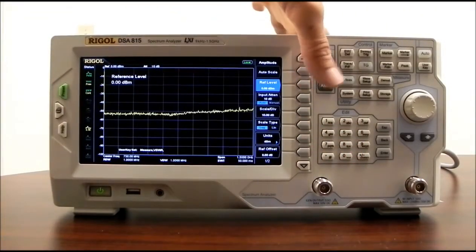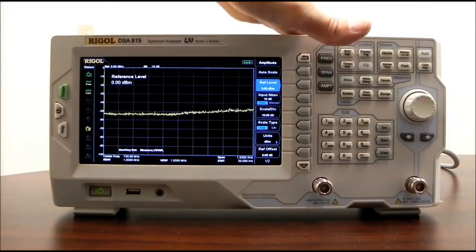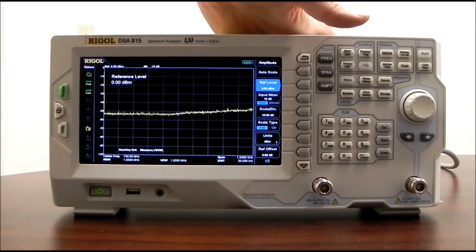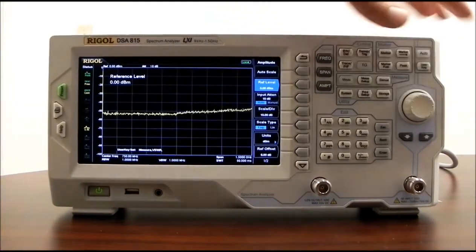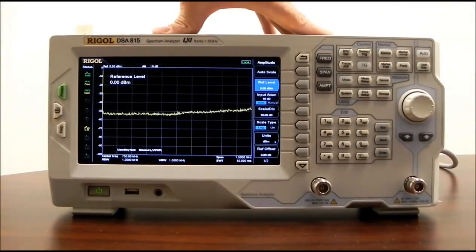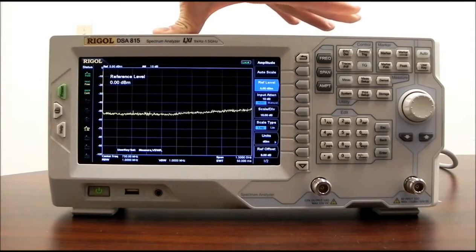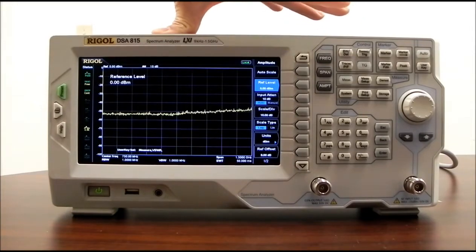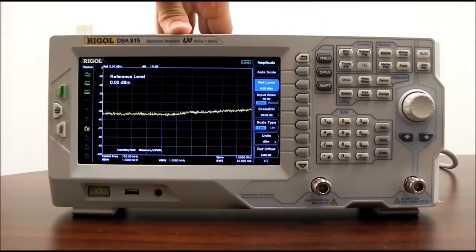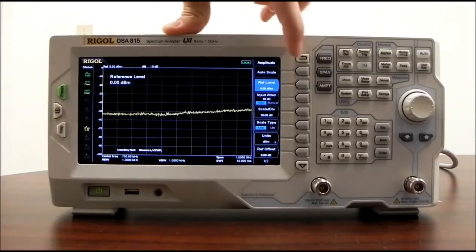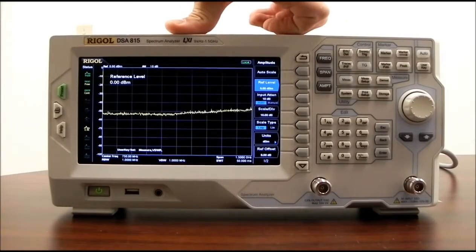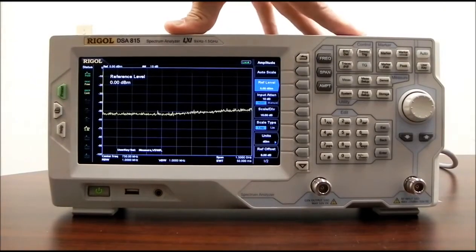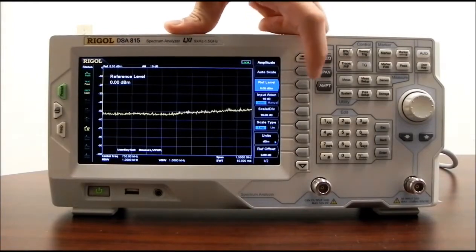And then input attenuator. The DSA-815 has an input attenuator that, as in factory defaults, automatically comes up as 10 dB. The idea is that we attenuate that input just slightly, and it helps to protect the sensitive circuitry just in case you have any transients that may be discharged while you're connecting, or if you have a source connected that you're not entirely sure what the value is going to be. A good idea is to put in a level of attenuation in order to protect that front end. Generally leave that on auto.